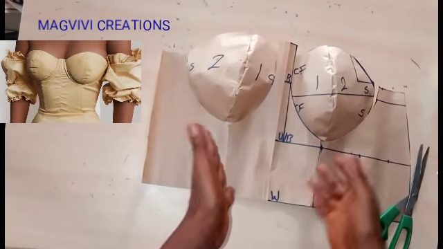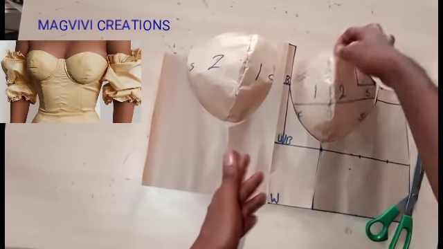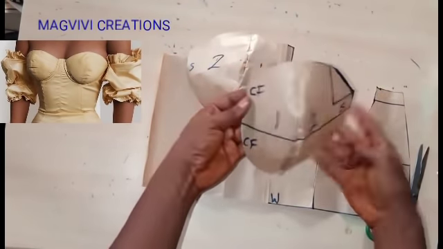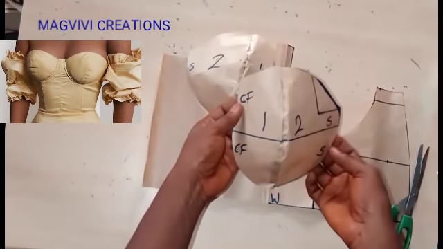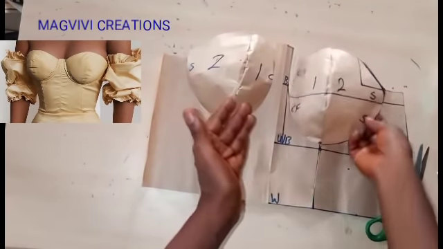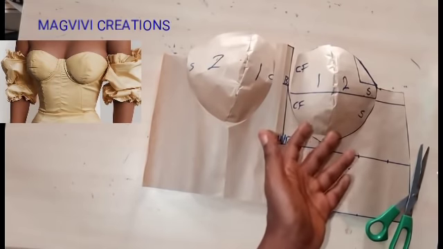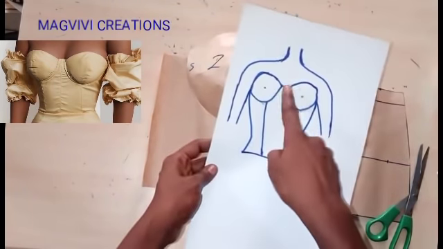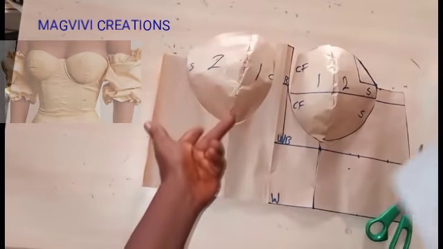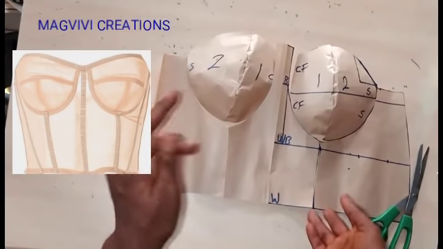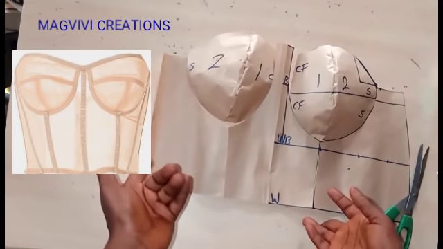So this is just paper, that's why it is looking like this. By the time you do this on your fabric, you see how beautiful it is. Okay, you can decide to trim the top, but remember what you have in mind. If you want it to go up to cover your cleavage, you will not have to reduce it so much. Then let's move on to making the second cup type.